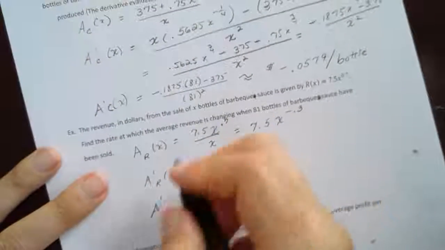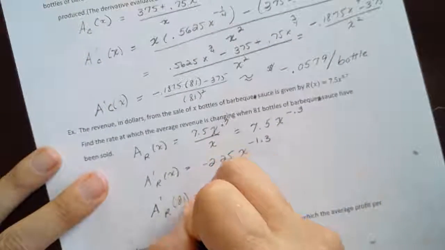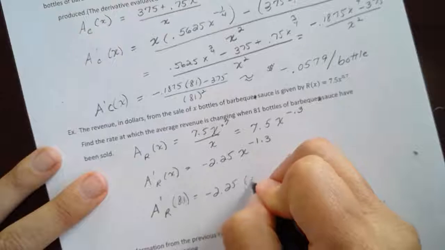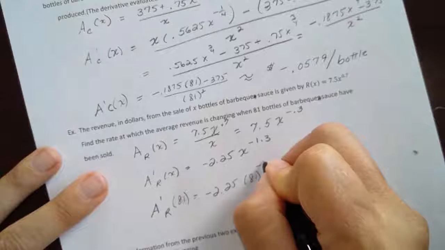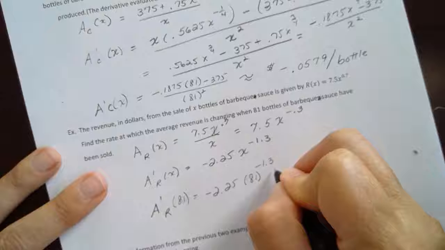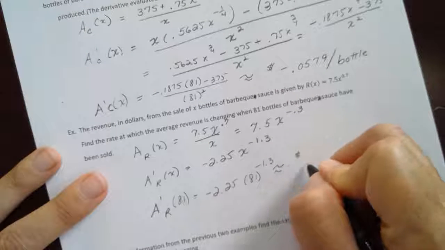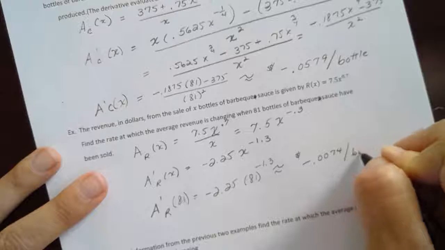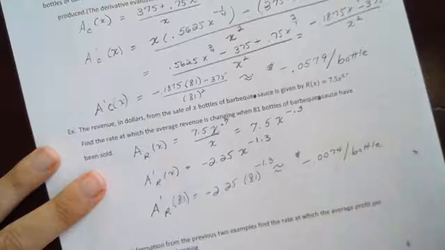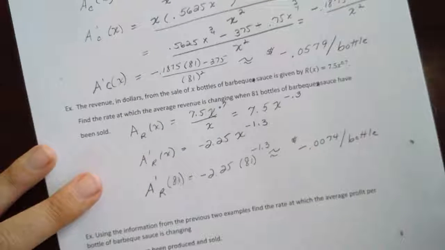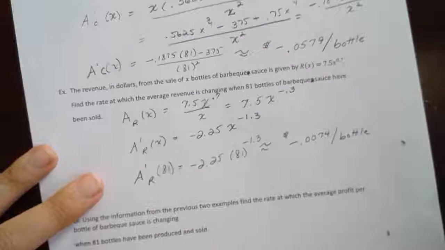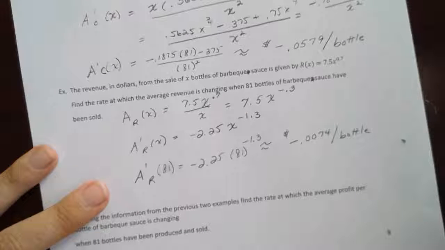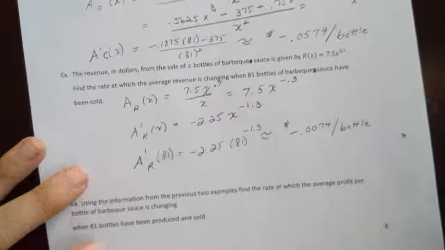We're evaluating now, so we need to replace the X with the 81. Then it has to be negative 2.25 times 81 raised to the negative 1.3 power, which is approximately negative $0.0074 per bottle. So your revenue is actually decreasing by nearly a penny a bottle at 81 bottles of barbecue sauce.